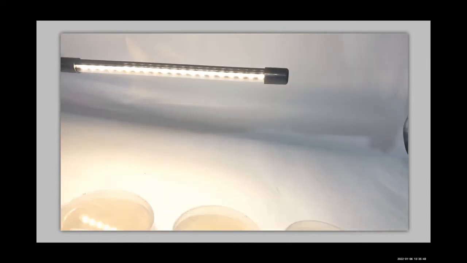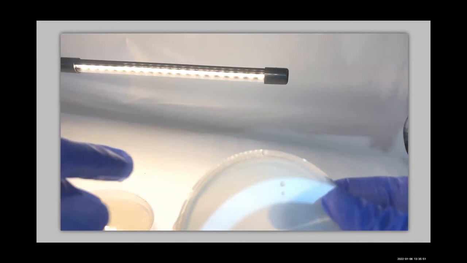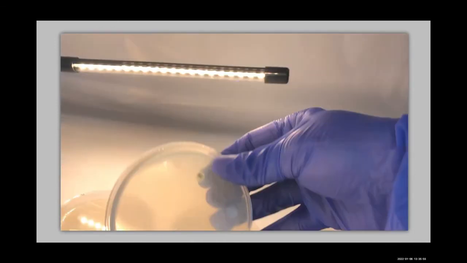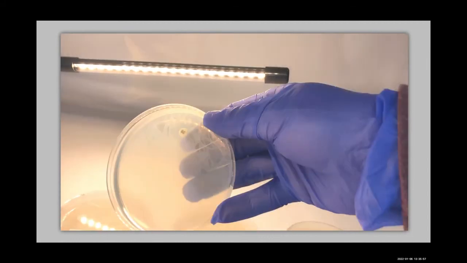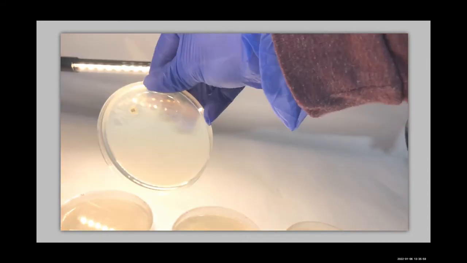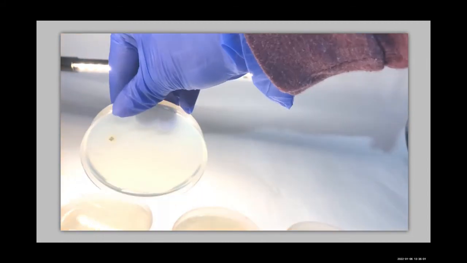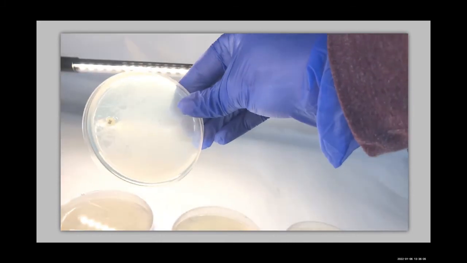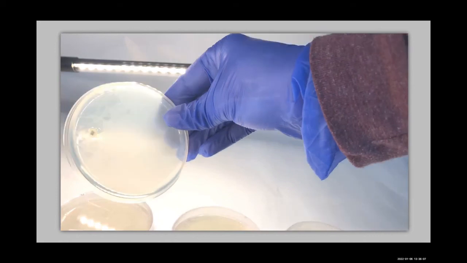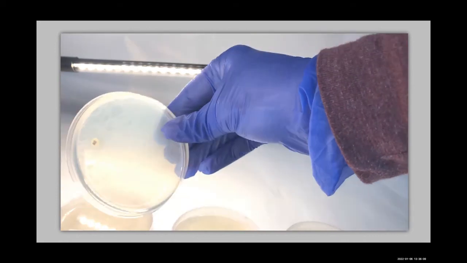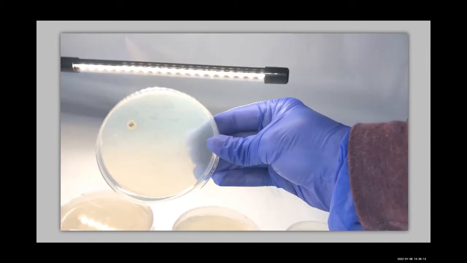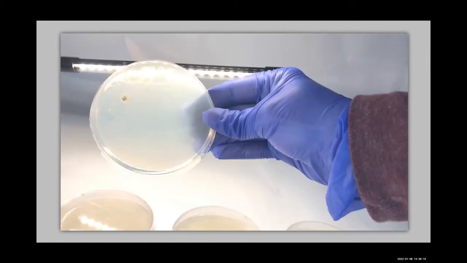So here's our staph exposed to tetracycline. So we're looking for a clearing. Again, do we have a clearing? I'll get you a good angle, sorry. That looks like a good potential clearing. Maybe not as clear as the others, but I would say that's a yes. Looks to me like a clearing.